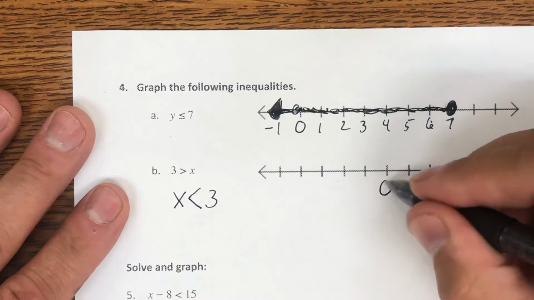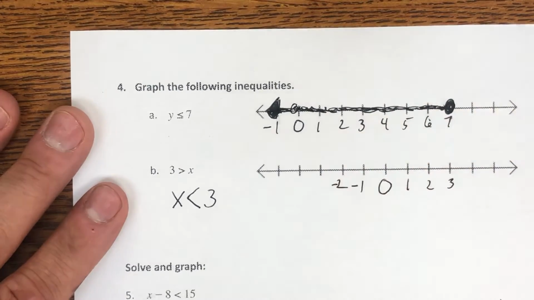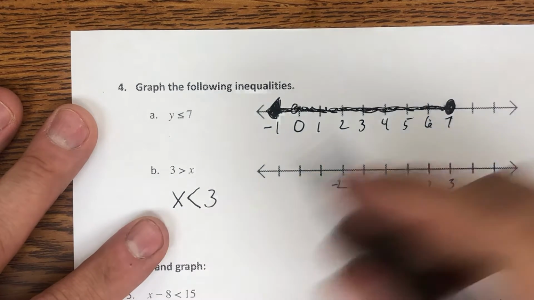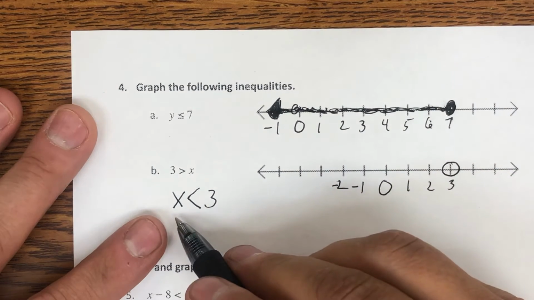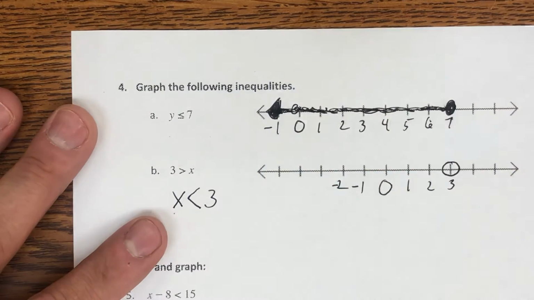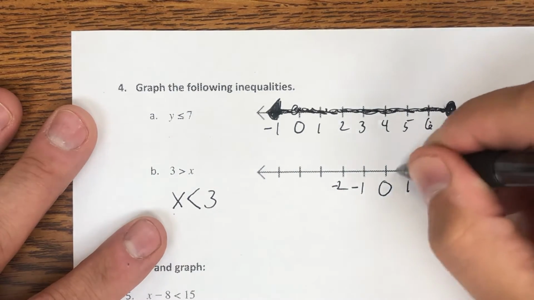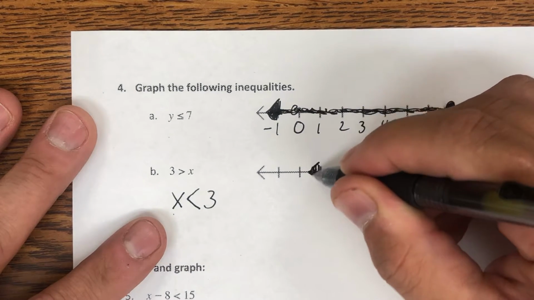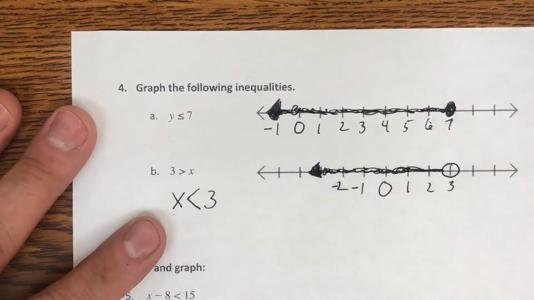So again, putting up my 0, 1, 2, 3, negative 1, negative 2, that's close enough. Open circle or closed? No or equal to, so it is an open circle at 3. And it's less than. If the variable is less than, we shade to the left. If the variable is greater than, we shade to the right. So in this case, the variable is less than, we are shading to the left. All the numbers smaller are the solutions, and we have visually graphed it.